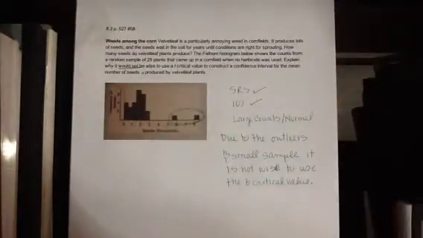Remember, conditions always help us. Without the conditions being met, we can't do the calculations.